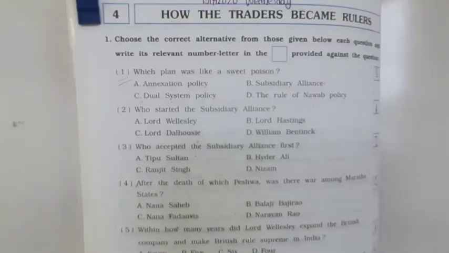Governor General Sir Henry Harding came to India and brought the Sikh rule completely under the British rule with a policy of interference and annexation.